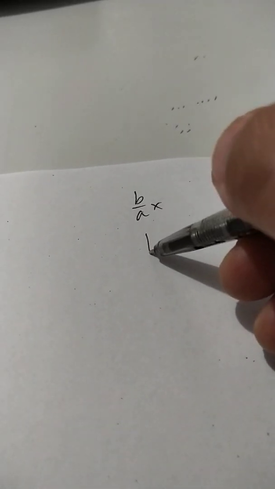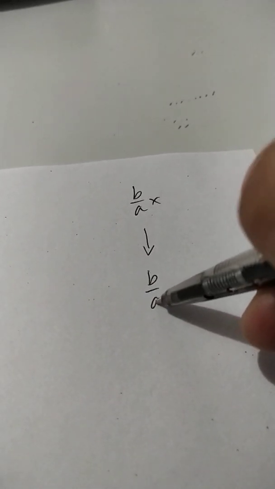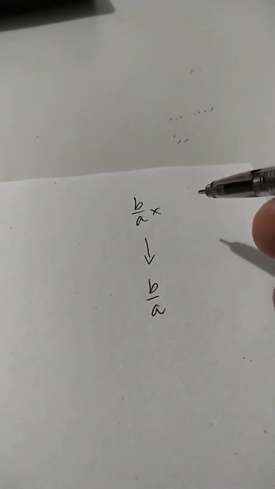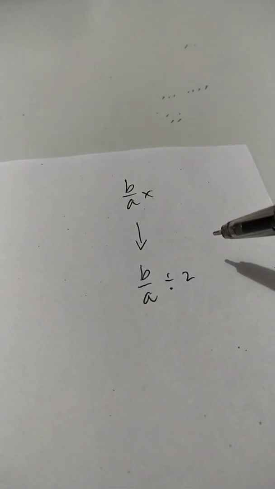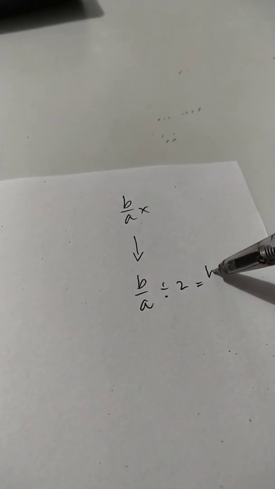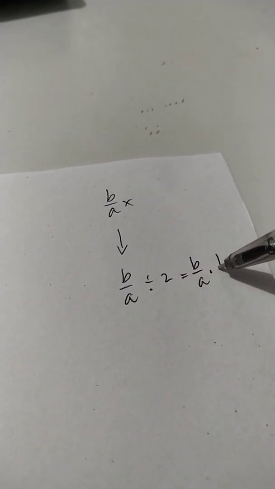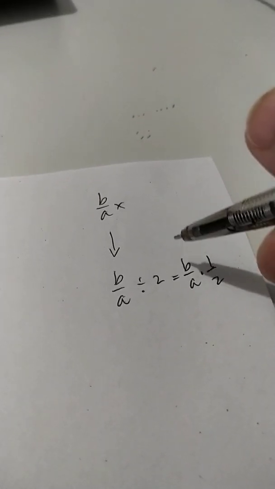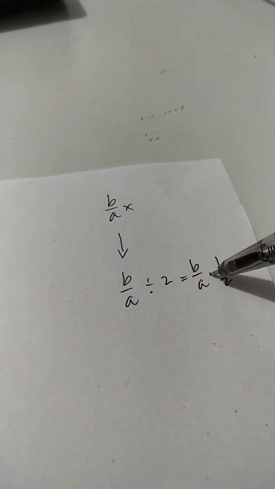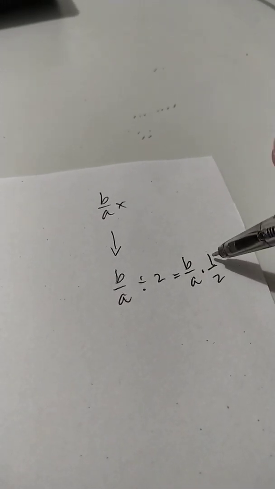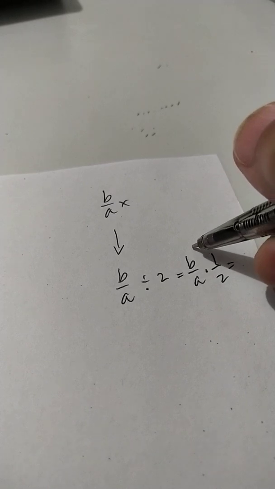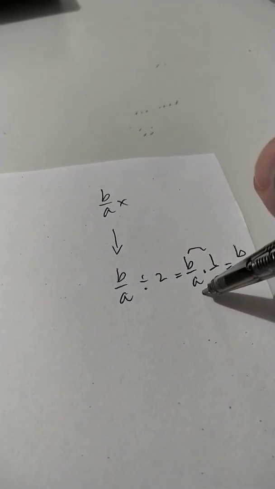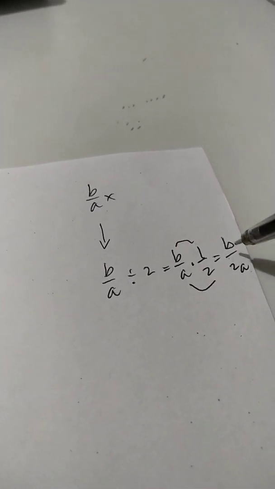We focus on b over a as the numerical coefficient of x, and then we have to divide it by 2. That equals b over a times 1/2. We change the operation from division to multiplication, and then we get the reciprocal of 2, and that is 1/2. b times 1 is b, a times 2 is 2a.